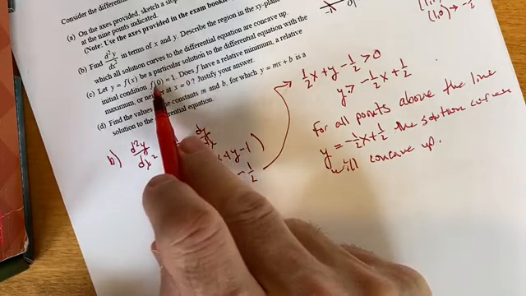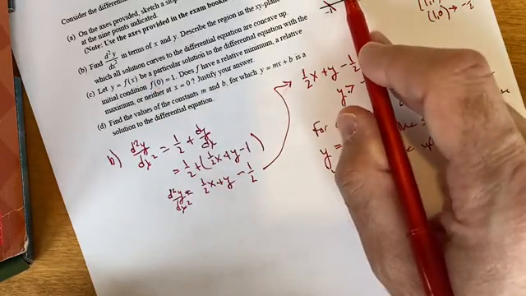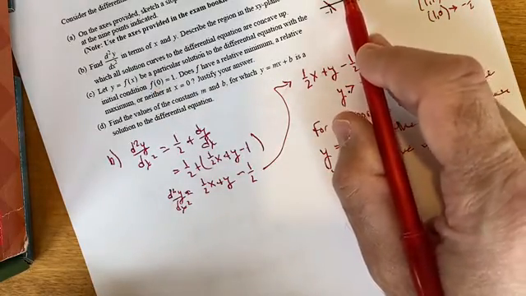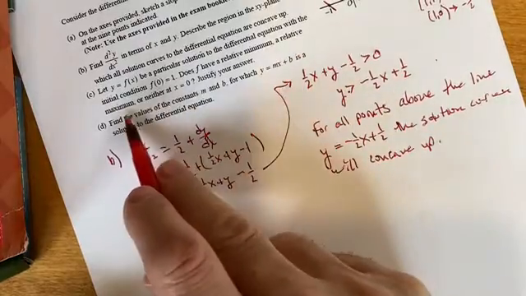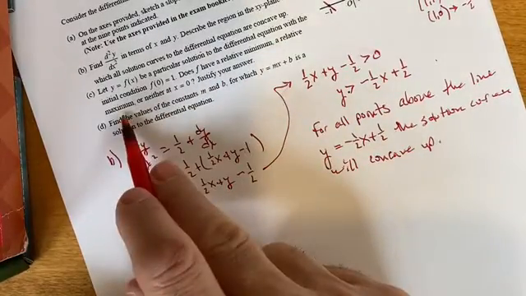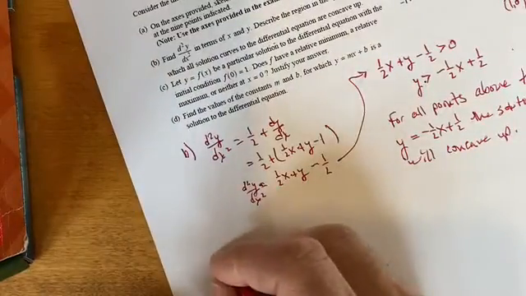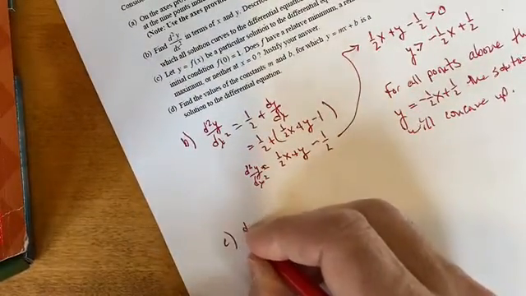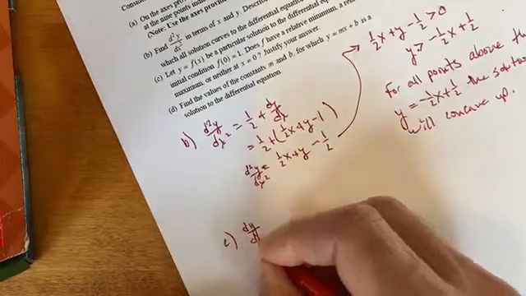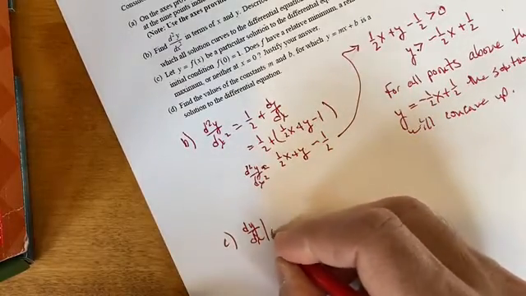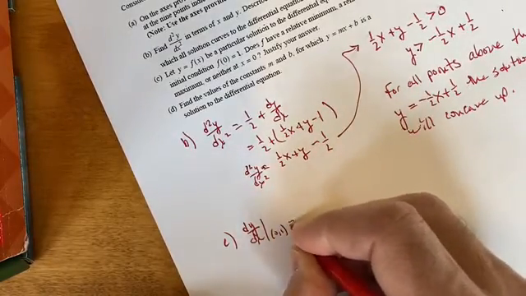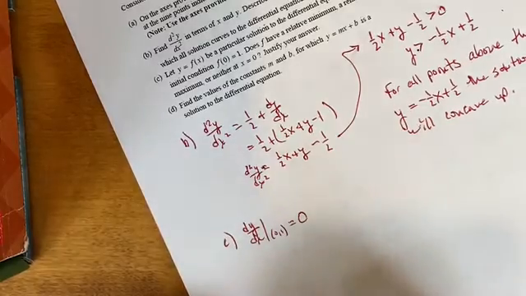Okay, there's B. Let y equals f of x be the particular solution with the initial condition (0, 1). Does it have a minimum, maximum, or neither? Okay. So we do know that dy dx at the point (0, 1) is 0. So the first derivative is 0.